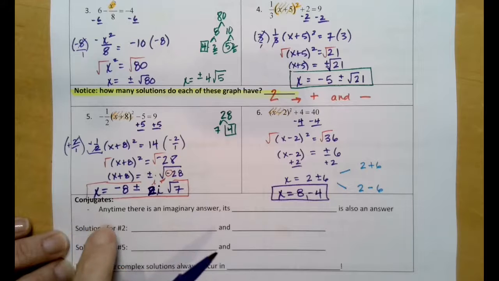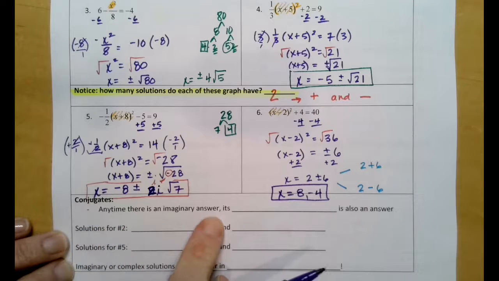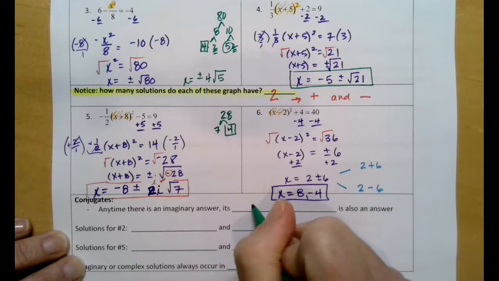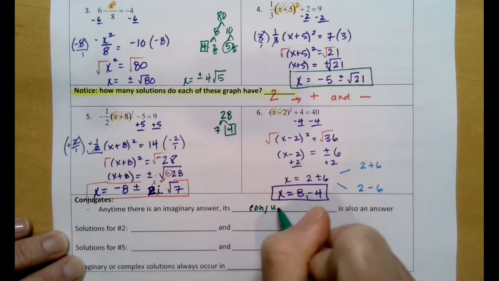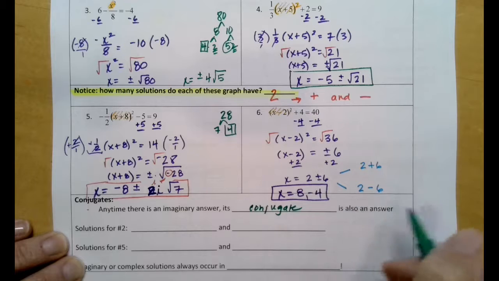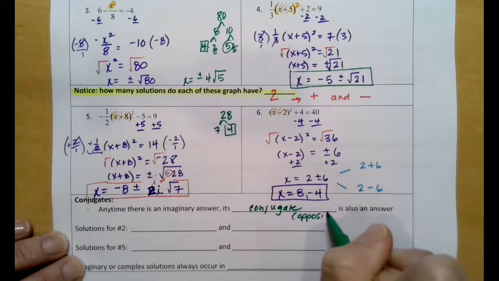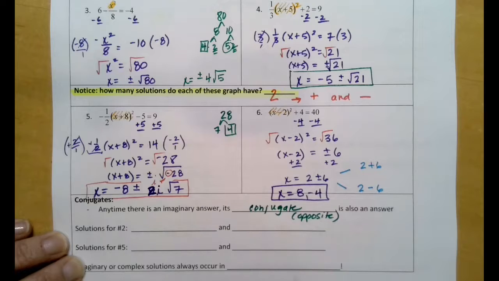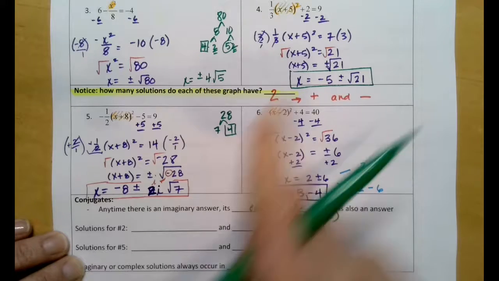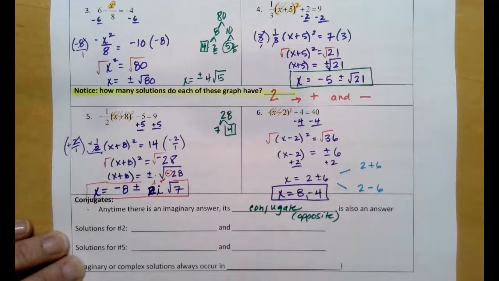All right, conjugates. Anytime there is an imaginary answer, its conjugate, which is going to mean its opposite, is also an answer. So let's go back up and look at solutions for number 2.